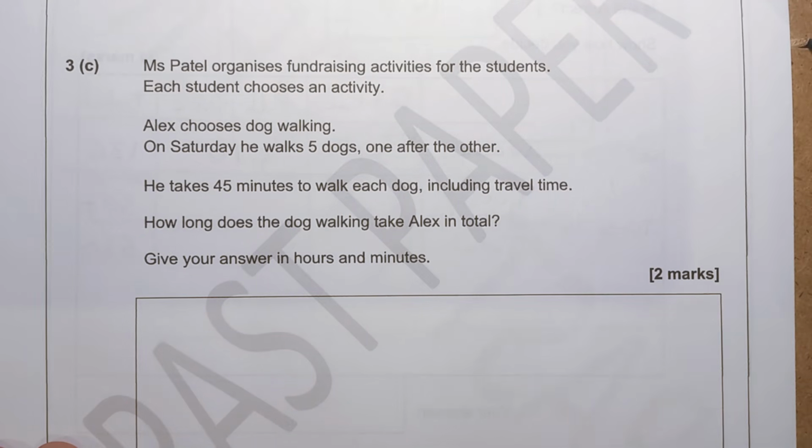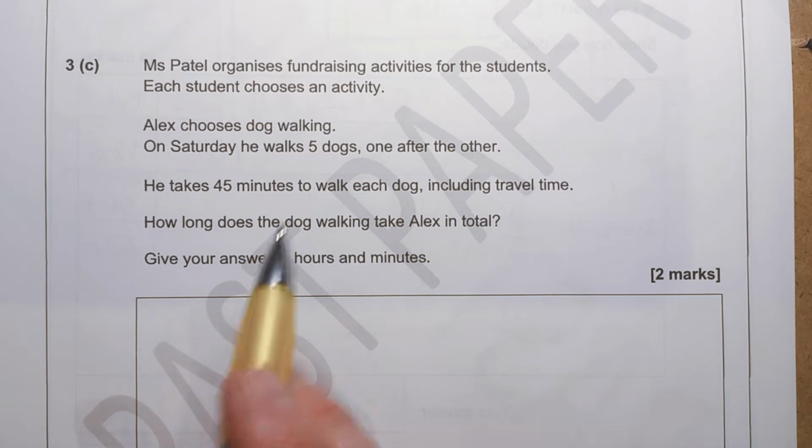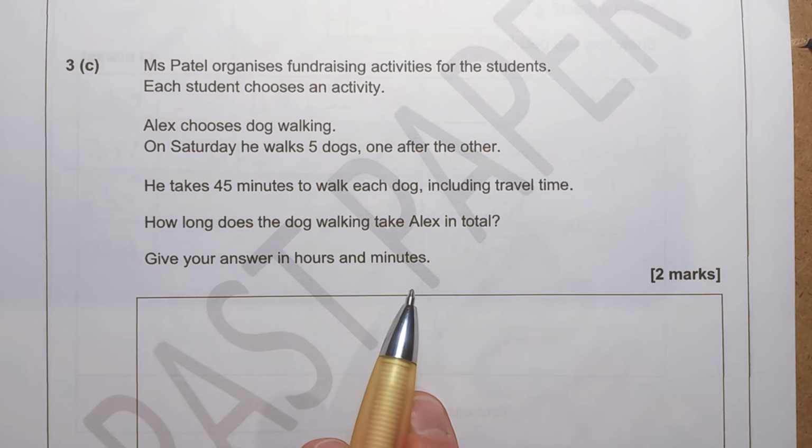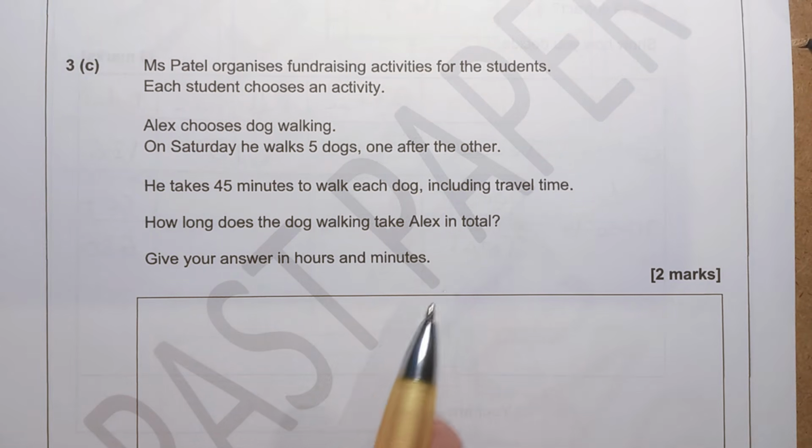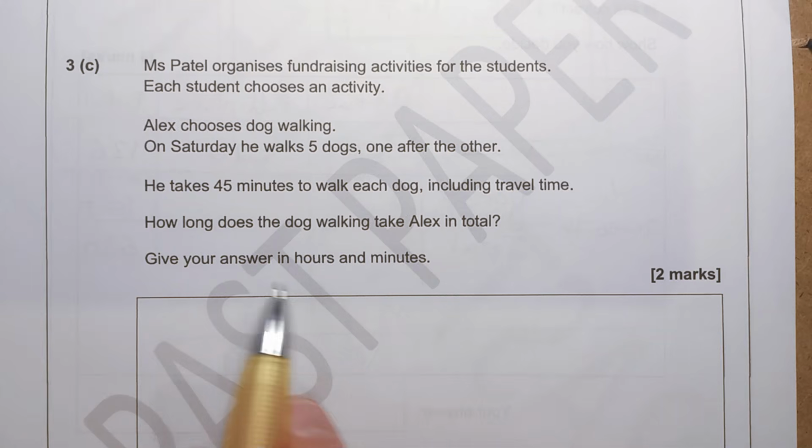3C. Ms. Patel organises fundraising activities for the students. Each student chooses an activity. Alex chooses dog walking. On Saturday, he walks 5 dogs, one after the other. It takes 45 minutes to walk each dog, including travel time. How long does the dog walking take Alex in total? Give your answer in hours and minutes.